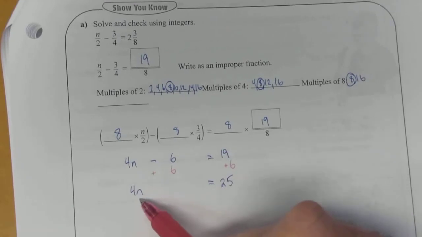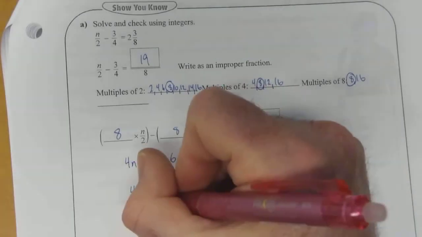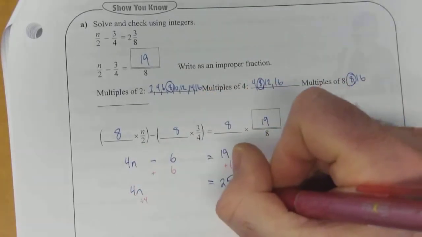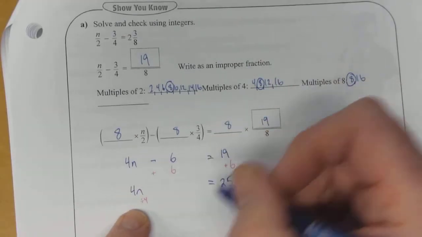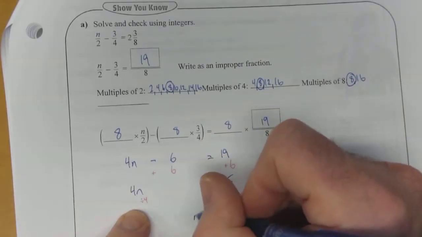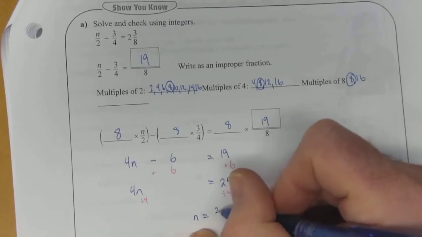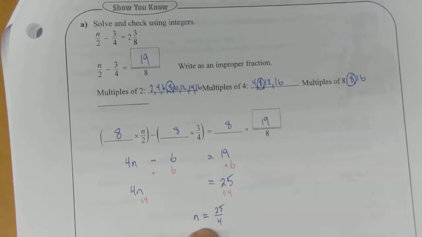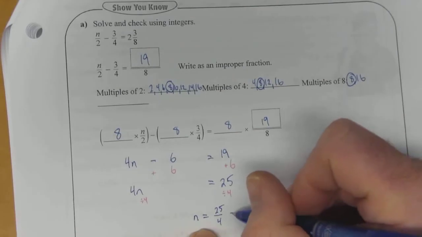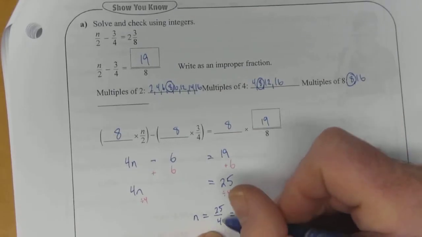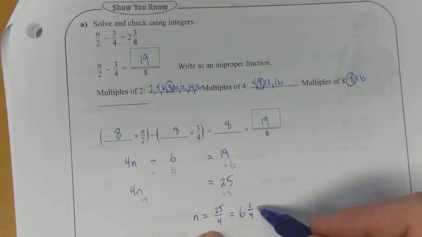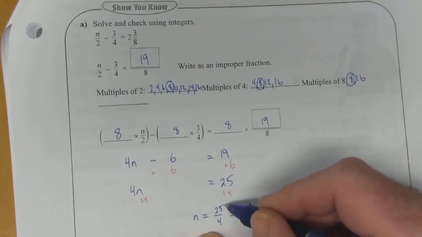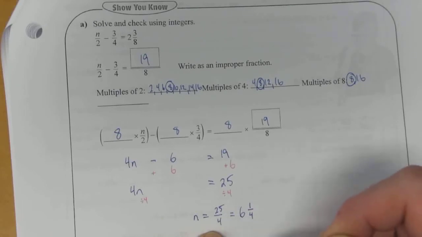This is 4 times n. We're going to do the opposite of 4 times, so we're going to divide by 4. So divide by 4 there, divide by 4 there. That leaves 4 divided by 4 is 1, so that's 1n, or just n. 25 over 4, I'm actually just going to write that as a fraction. In mixed number format, that is 4 goes into 25 6 times with 1 remainder. So that's ultimately the answer, but we're going to use this for checking our work.